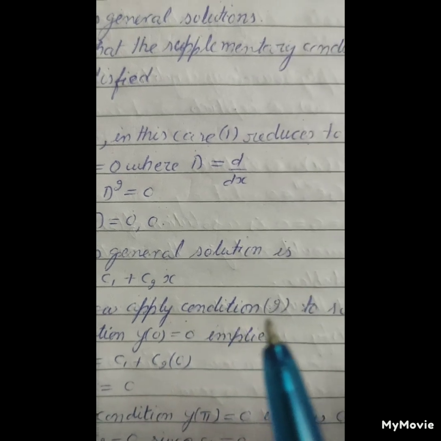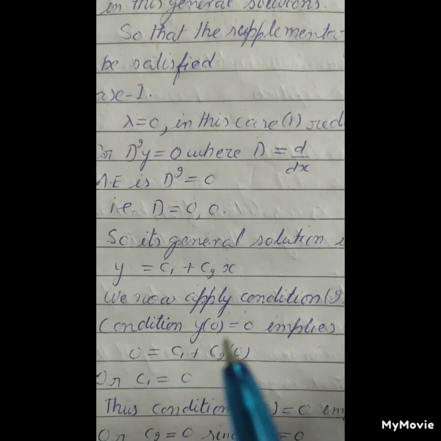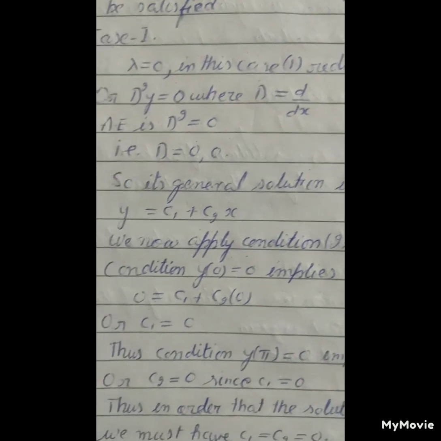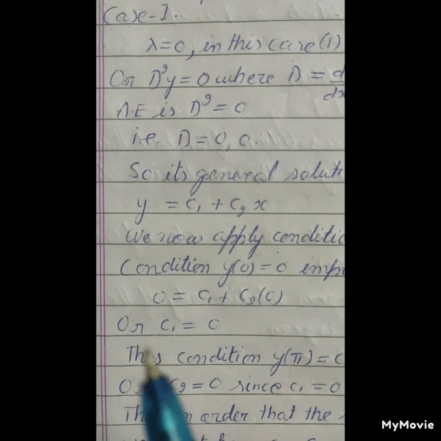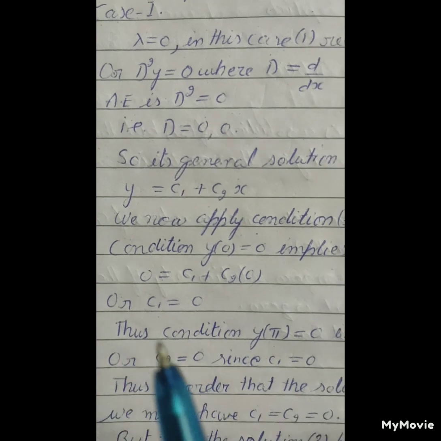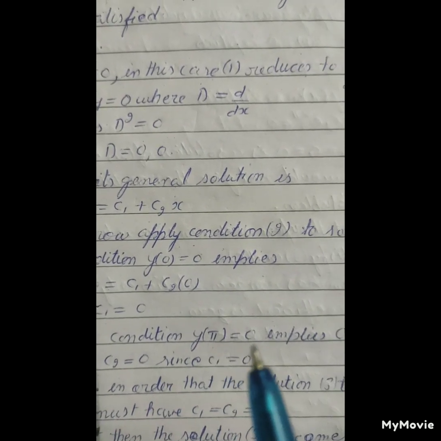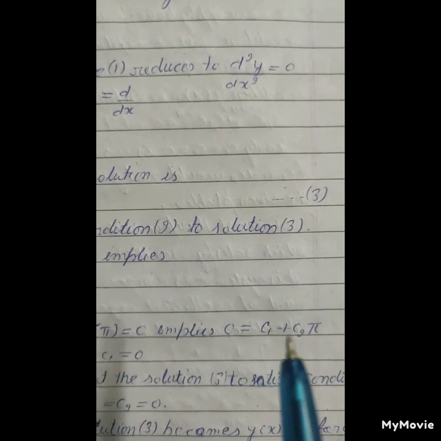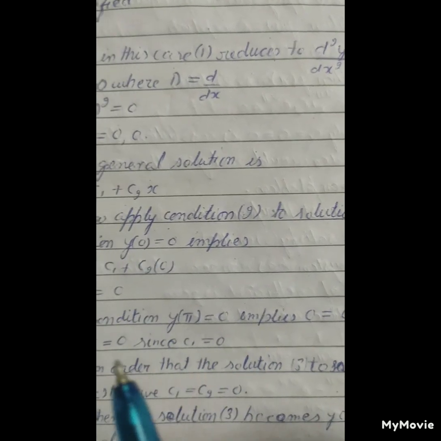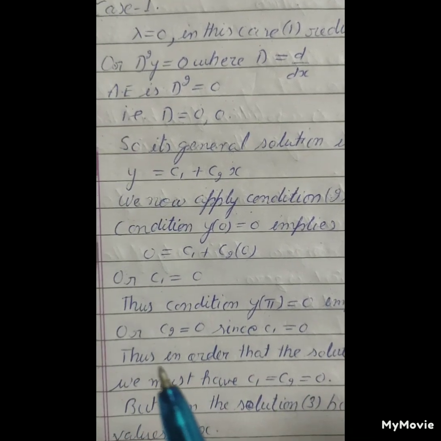We now apply the condition 2 to the solution 3. Now condition y(0) = 0 implies 0 = c1 + c2·0, or c1 equals 0. Then the condition y(π) = 0 implies that 0 = c1 + c2π, or c2 equals 0 since c1 is 0.